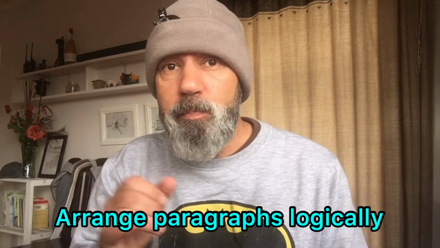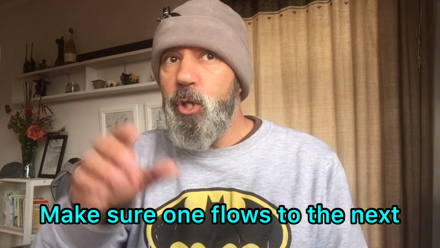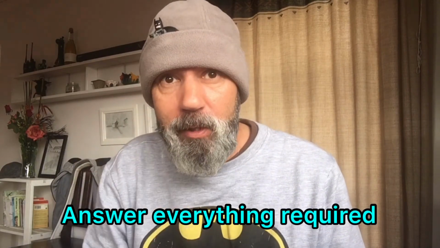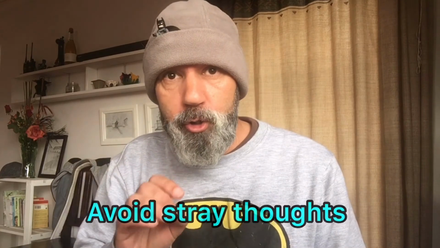So arrange the paragraphs in a logical fashion. Make sure one flows to the next. Be consistent with the style you have chosen. Make sure you answer everything that is required and leave out any stray thoughts. All this will contribute to how your essay flows. It will be orderly, it will be graceful, and a reader will find it pleasing to the eye.